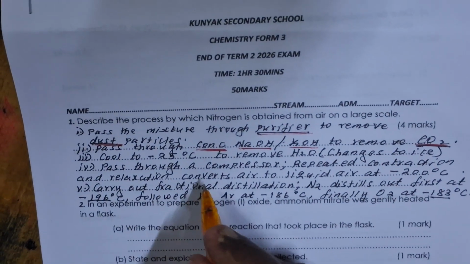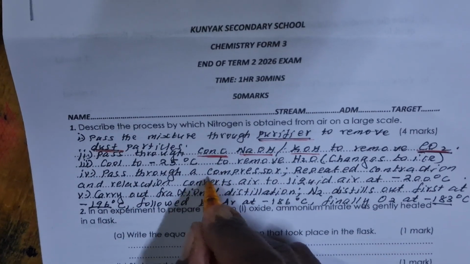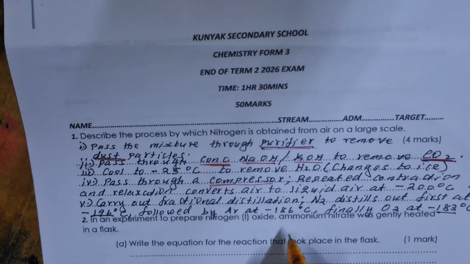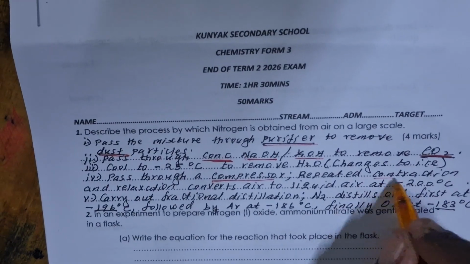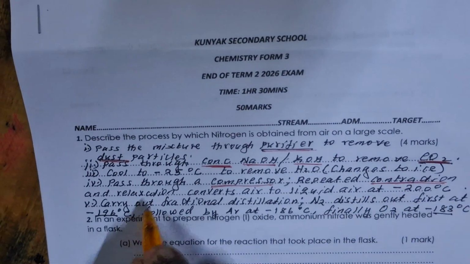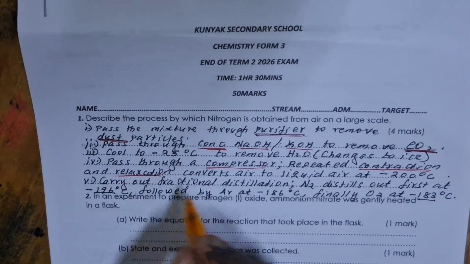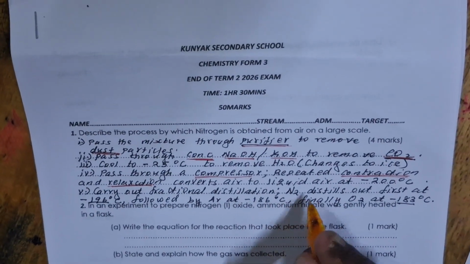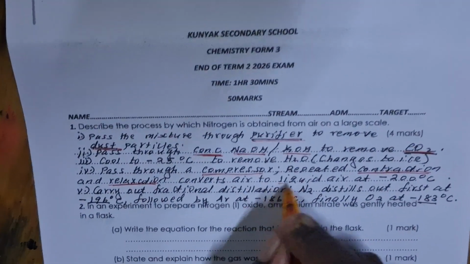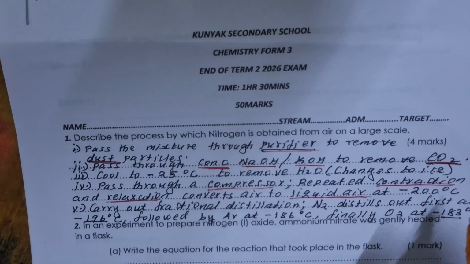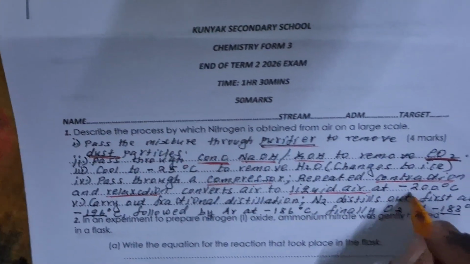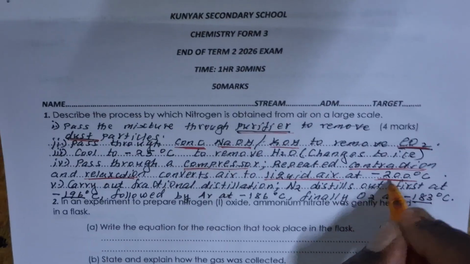And then the next step, we pass through a compressor. In the compressor we have repeated contraction and relaxation. This changes the air into liquid air. So the air changes from the normal gaseous air to liquid air, and that happens at a temperature of negative 200 degrees Celsius.